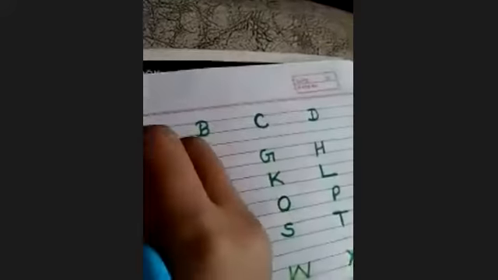Now, question number 5. In this question, circle the letter and number which have one line of symmetry, give a tick to the one which has 2 lines of symmetry, and give a cross to the one which has no line of symmetry. First is, in this part, whichever letter or figure has one line of symmetry, you have to circle it, and whichever has 2 lines of symmetry, you have to tick it, and whichever has no line of symmetry, you have to cross it.